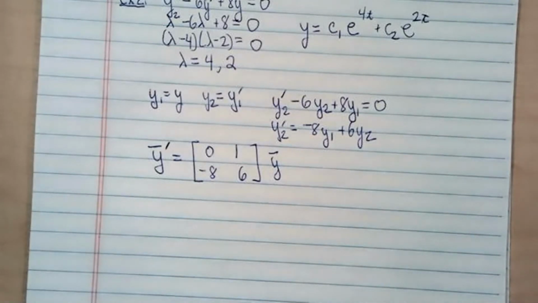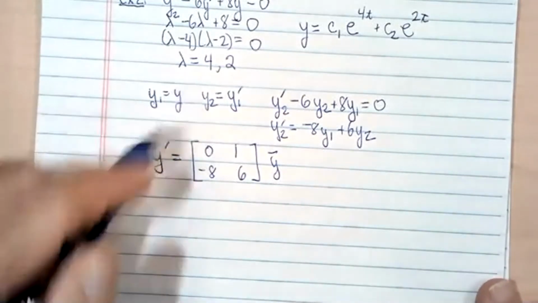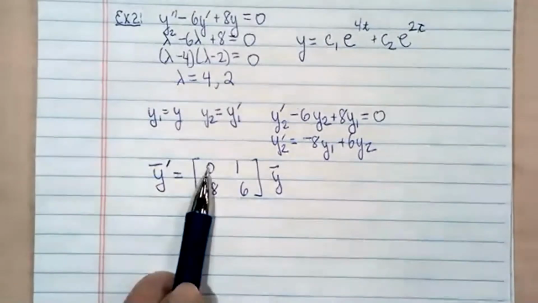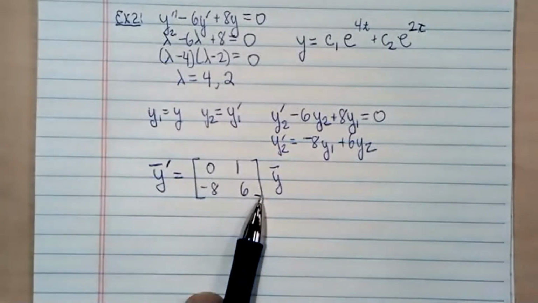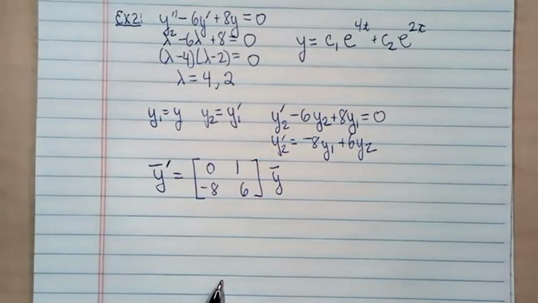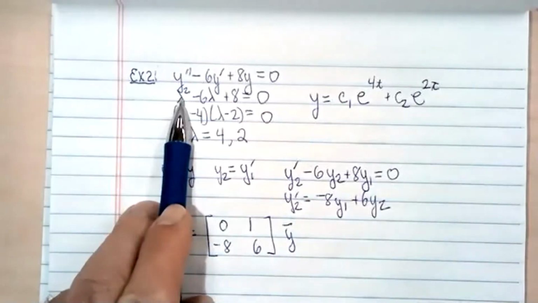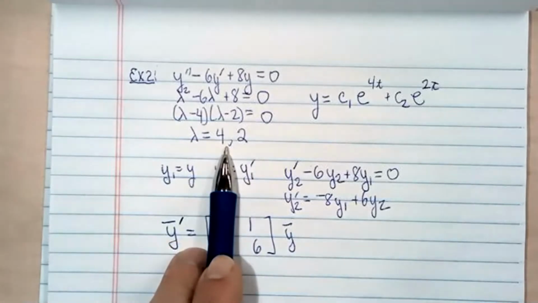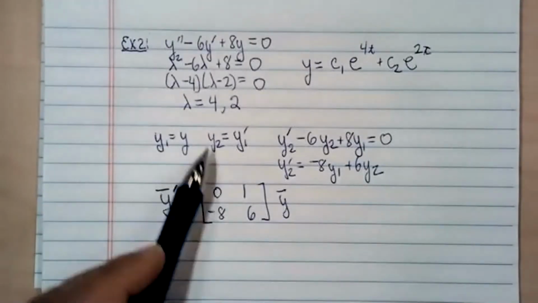Okay, well, we already know the eigenvalues, and we've done this once before. So I could subtract lambda down the diagonal, take the determinant, set it equal to 0. What would I get? I would get this. And then I would solve it to get that lambda 1 and 2 are 4 and 2. So let's just accept that.